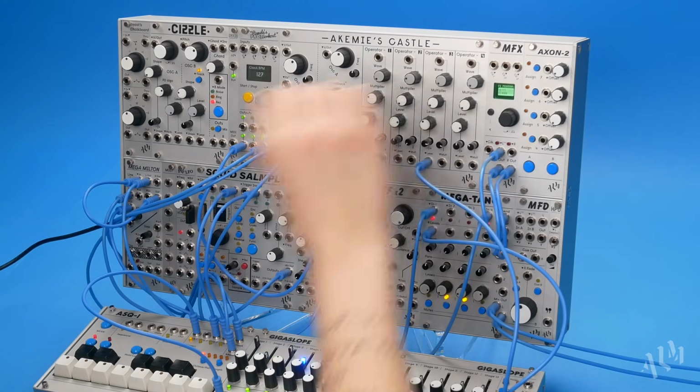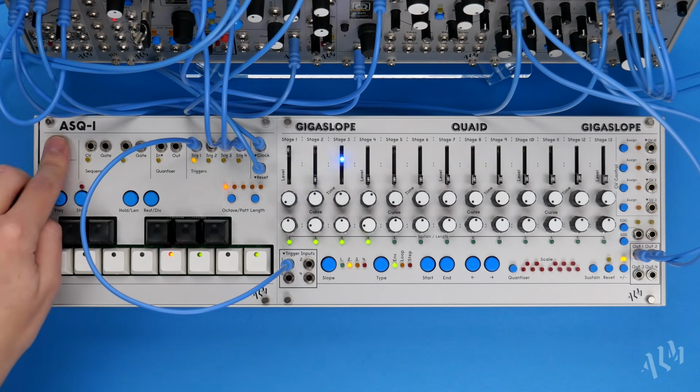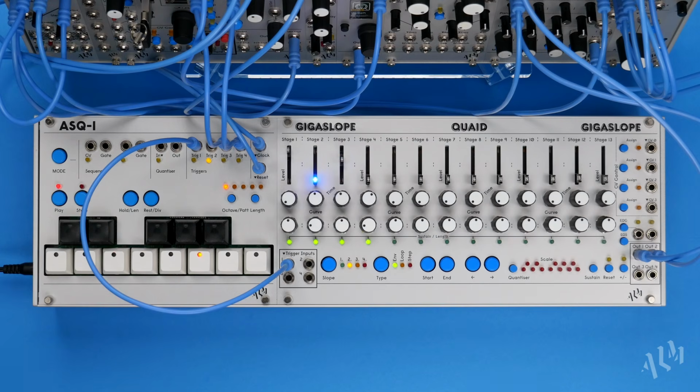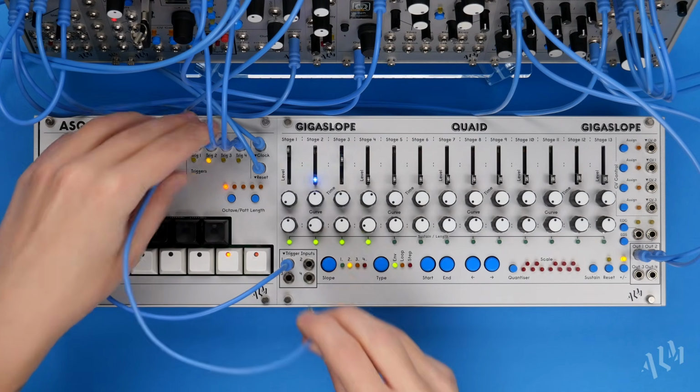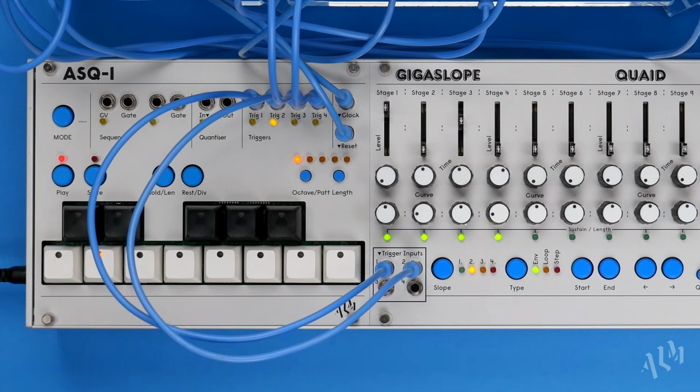The GIGASLOPE's 4 inputs are normalized in series, causing slopes to be triggered by the previous input when nothing is patched. Currently, slope 2 is being triggered from the same sequence as slope 1. Once we patch a cable to input 2, we'll break the normal. Let's create a different trigger pattern for slope 2. The stage controls of the GIGASLOPE are all shared between slopes, so any tweaks will affect all of the slopes that use them.